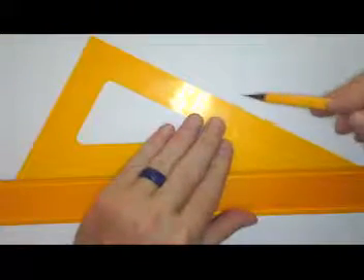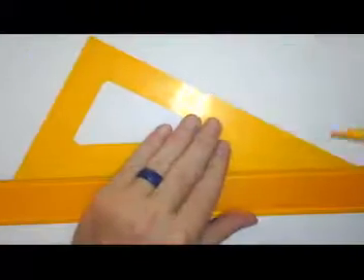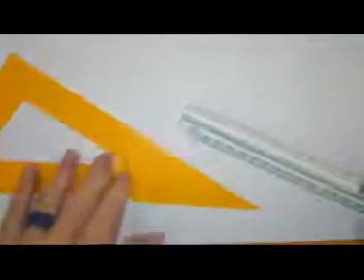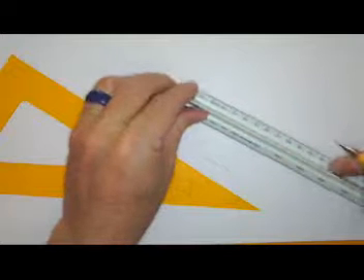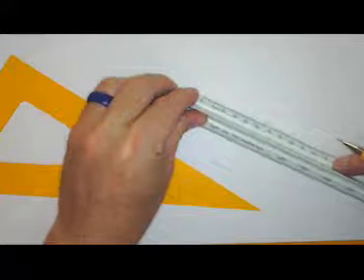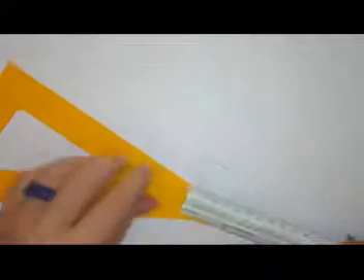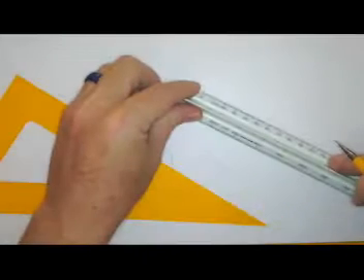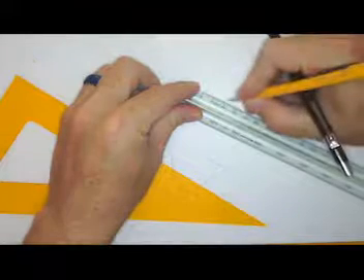Just fix my construction line there quickly. That's my middle line.